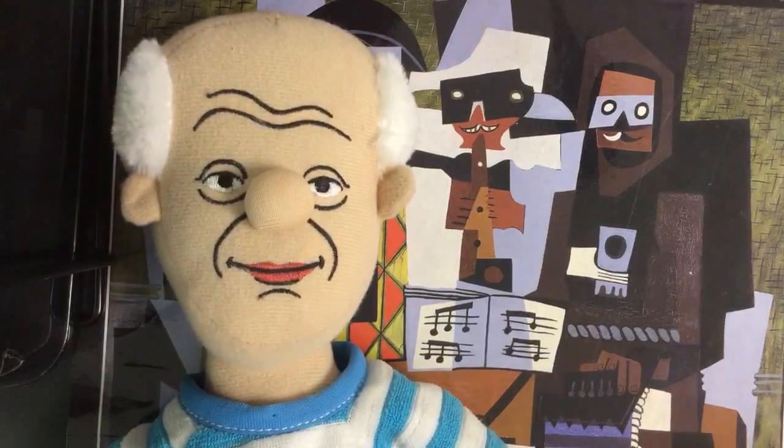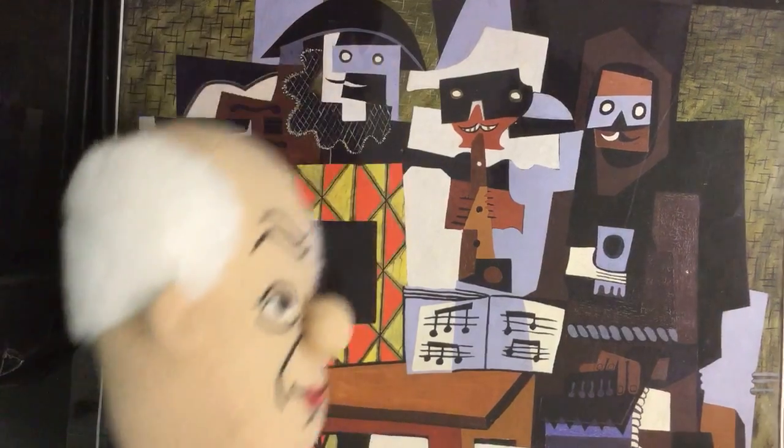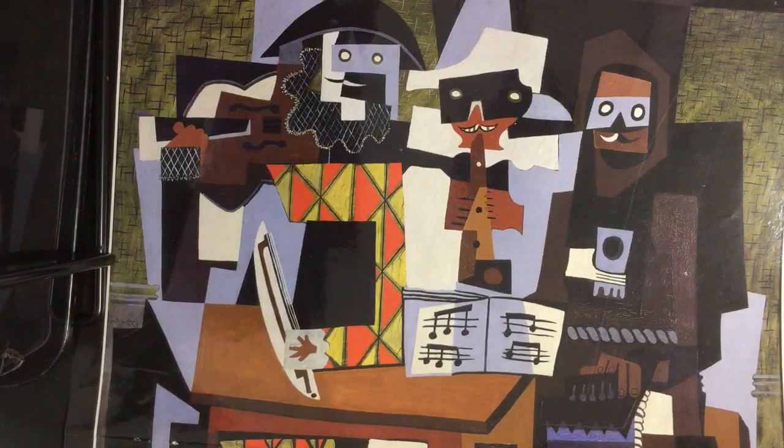Today's lesson is on Pablo Picasso, and we're going to learn that he helped invent a style of art called Cubism. And this here is one of his paintings. The real painting is in the Philadelphia Museum of Art. This is the original, and it is called The Three Musicians.